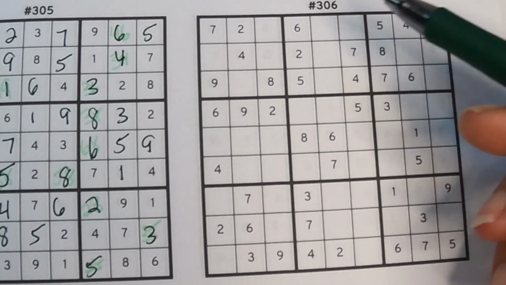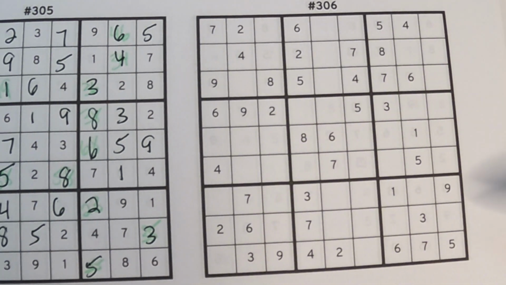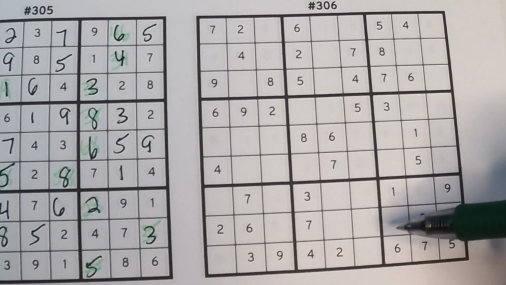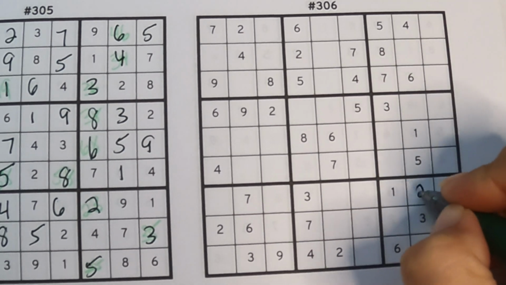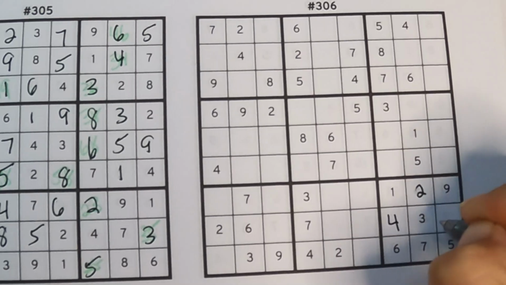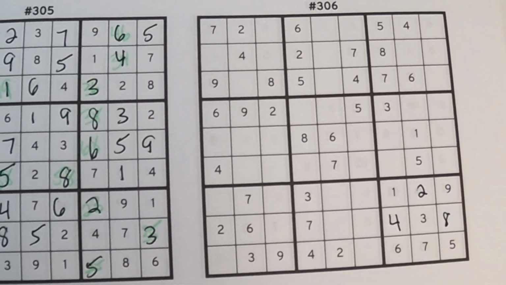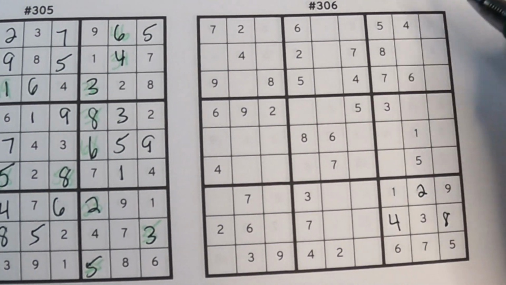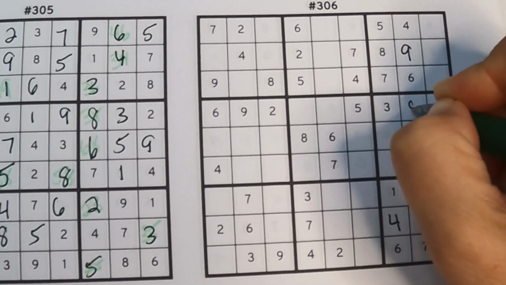Looks like today we're doing puzzle number 306. If we start with this box, we're missing 2, 4, and 8. We've got a 2 covering these two boxes, so our 2 must be here. 8 here, so 4, 8. For this column now, we're missing 8 and 9. We've got an 8 here, so 9, 8.